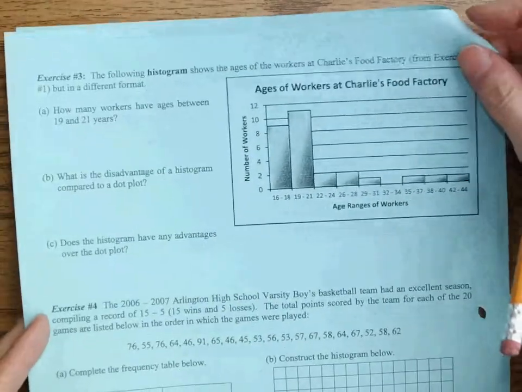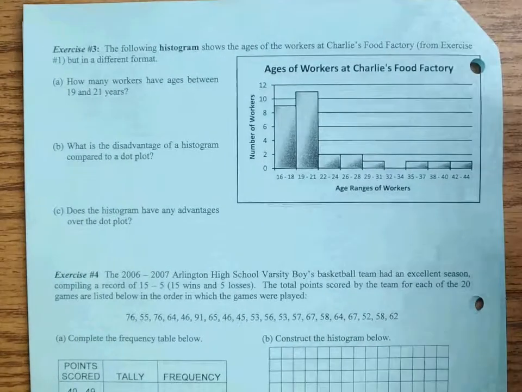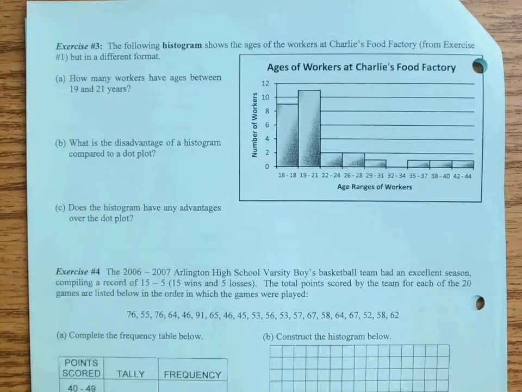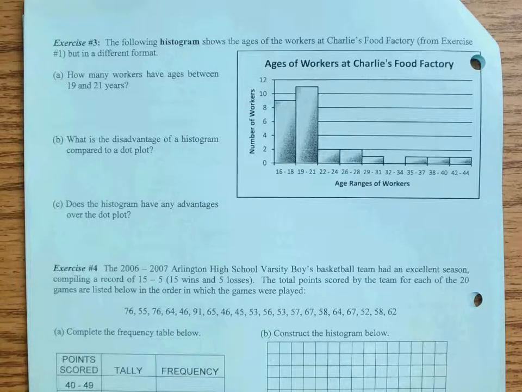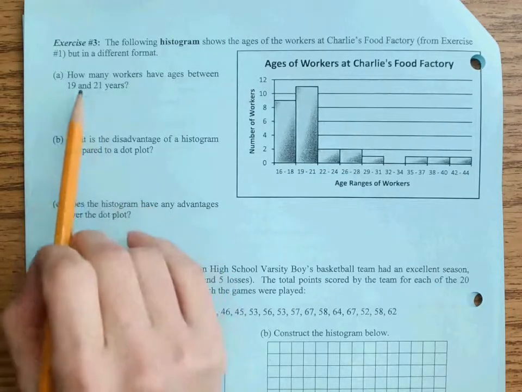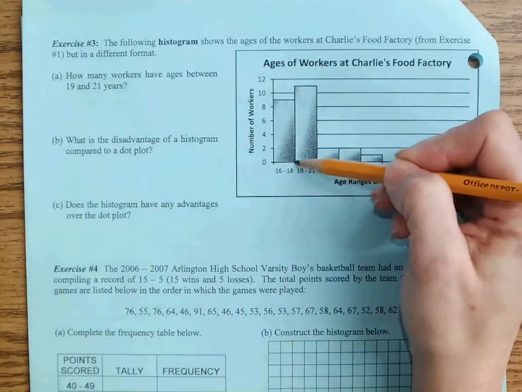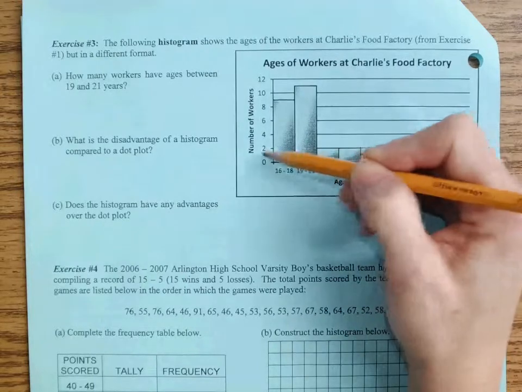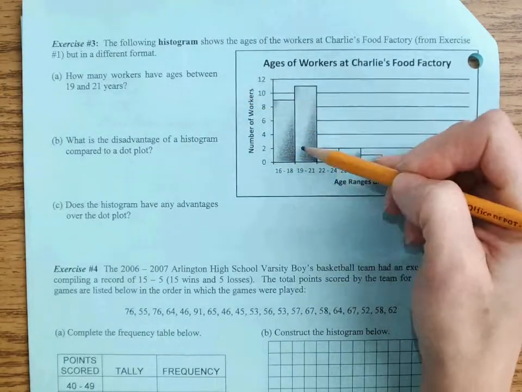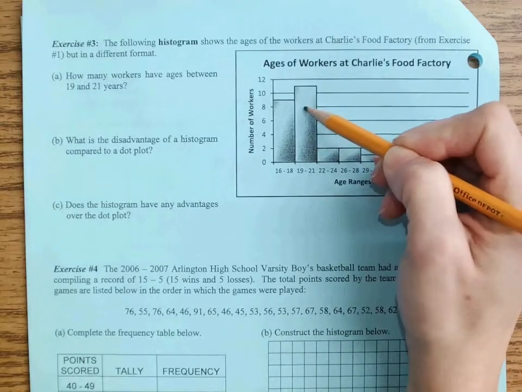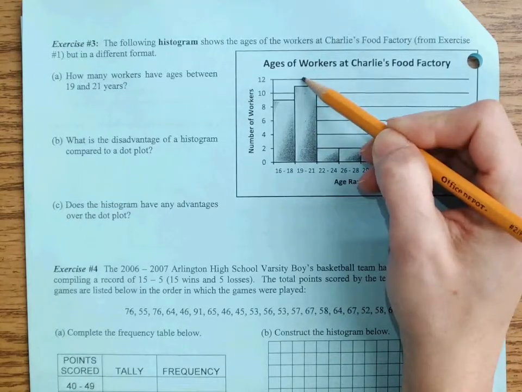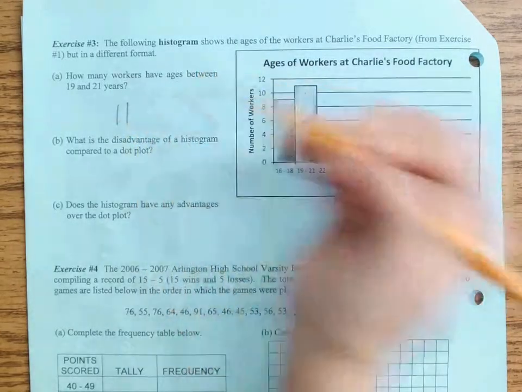The other thing that we're going to talk about besides dot plots are histograms. The following histogram shows the ages of the workers at Charlie's Food Factory, but in a different format. Okay? So the same data that we had on the first page. Letter A, how many workers have ages between 19 and 21 years? So using our y-axis to help us figure that out, we have 2, 4, 6, 8, 10. We don't have quite 12, so we'll say 11 workers.